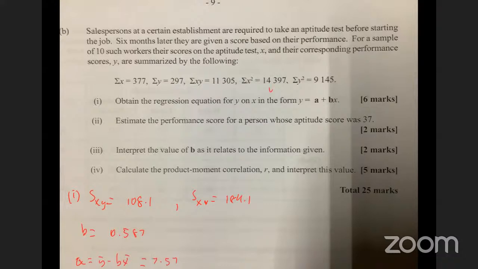So the equation is y is equal to 7.57 plus 0.587x. Estimate the performance when the score is 37. So y is equal to 7.57 plus 0.587 times 37.